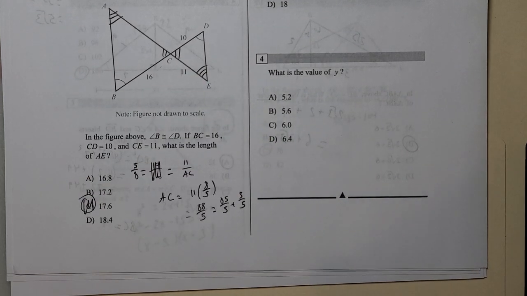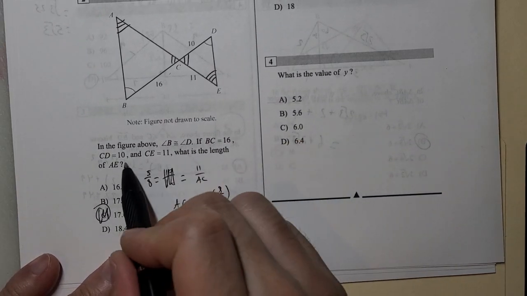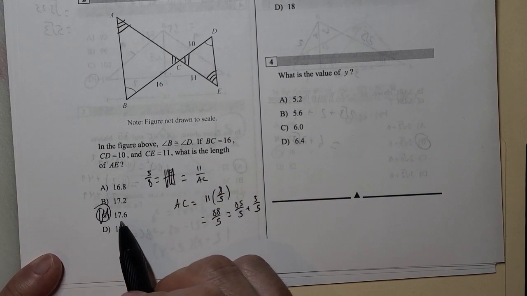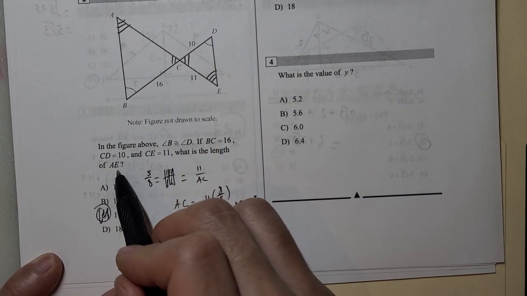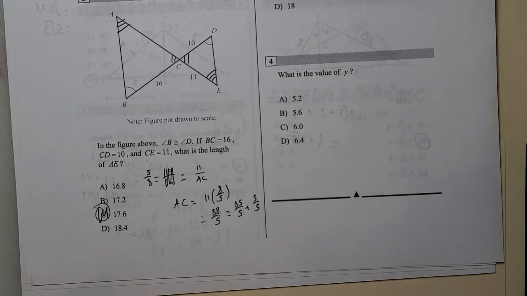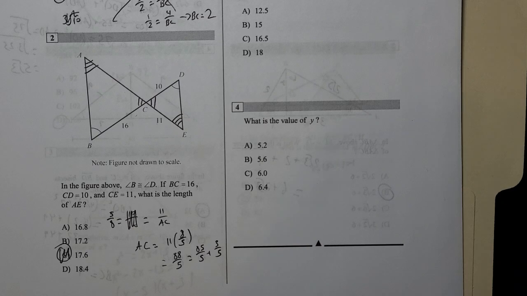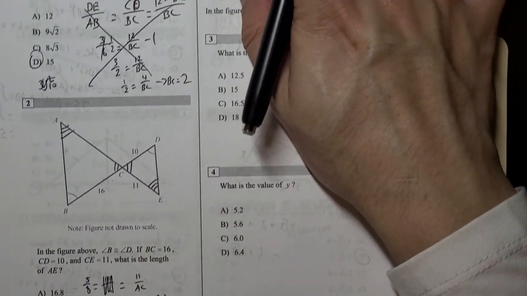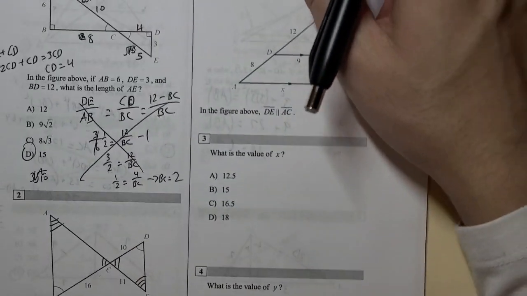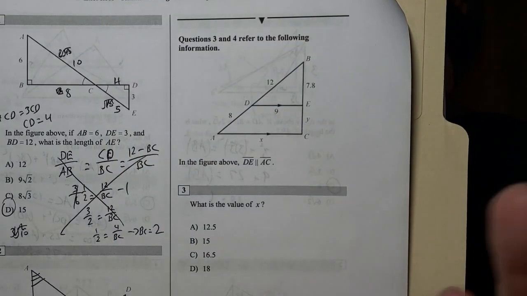So this is a bad question. I did not even have the right choice. So if it's asking for AC, then it's 17.6. If it's actually asking for AE, it's 17.6 plus 11, which there's no choice, okay? So I didn't get tricked, per se. But always be careful. Actually answer the question. That's a common trick, though.